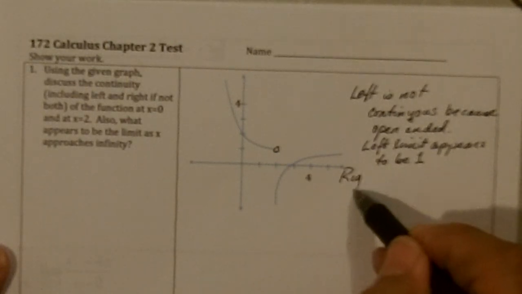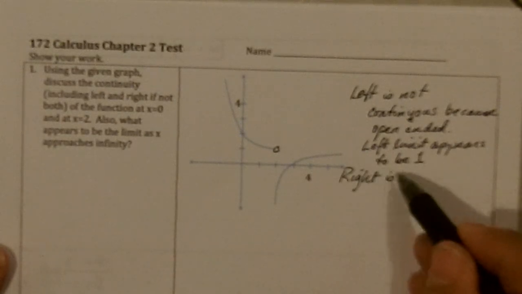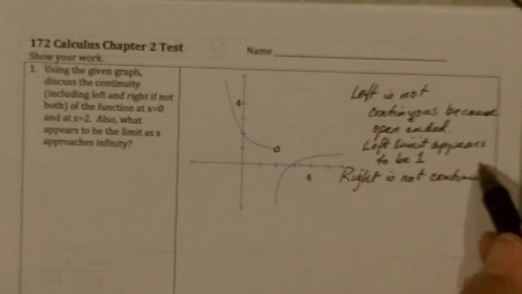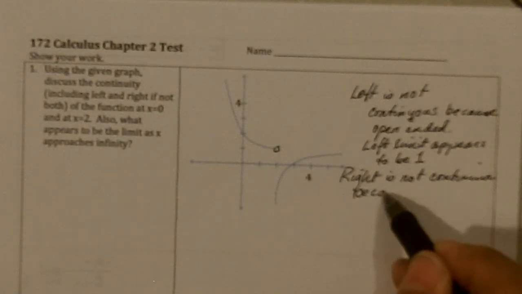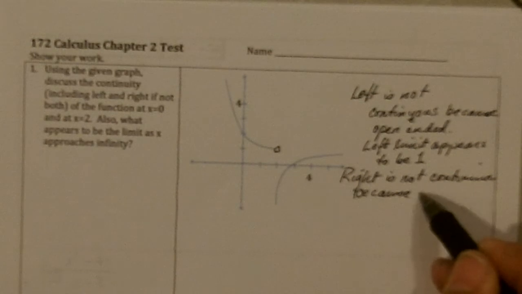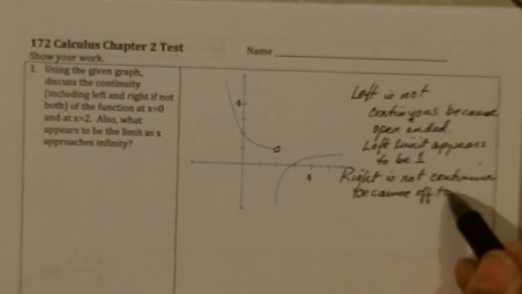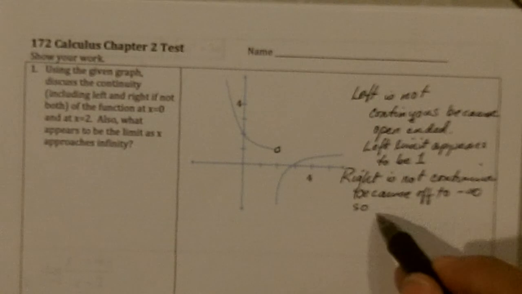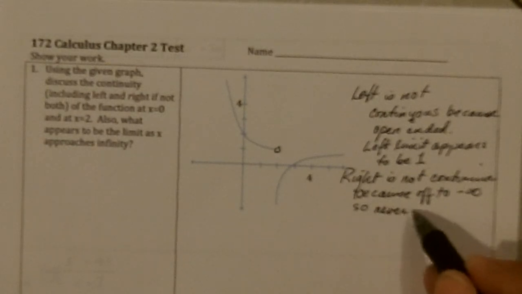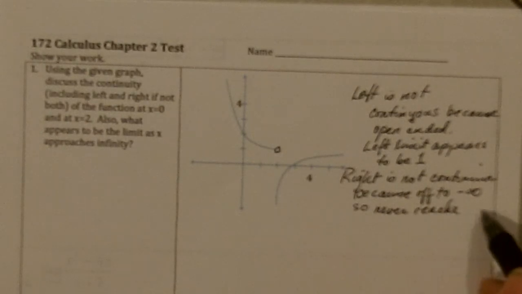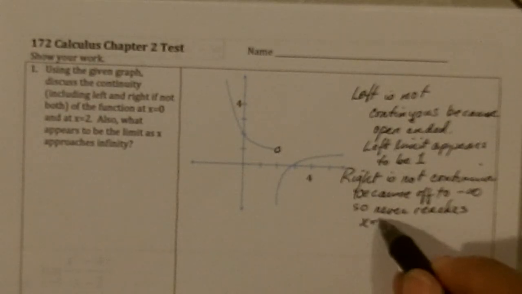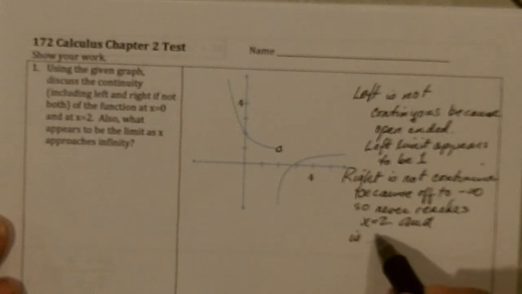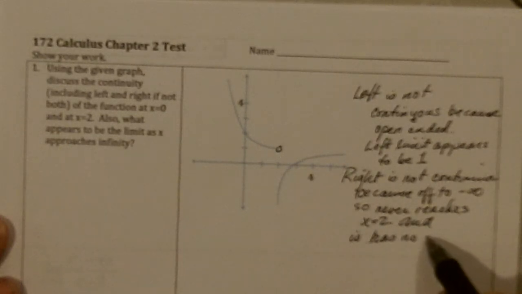Right side is not continuous because it heads off to negative infinity, so it never reaches x equal 2. And it has no limit.